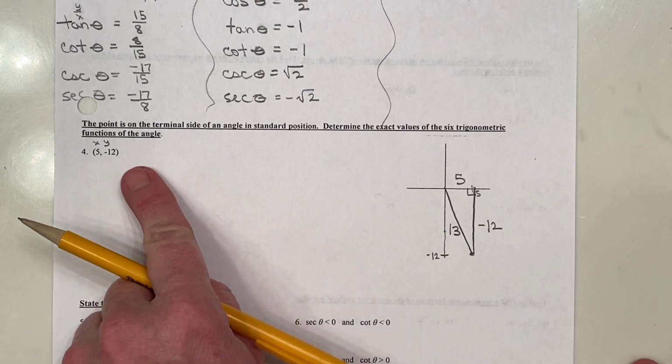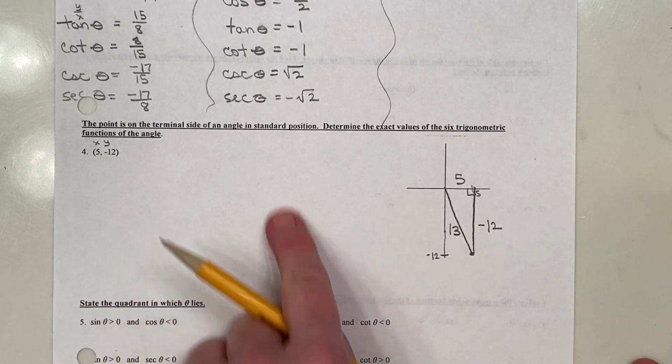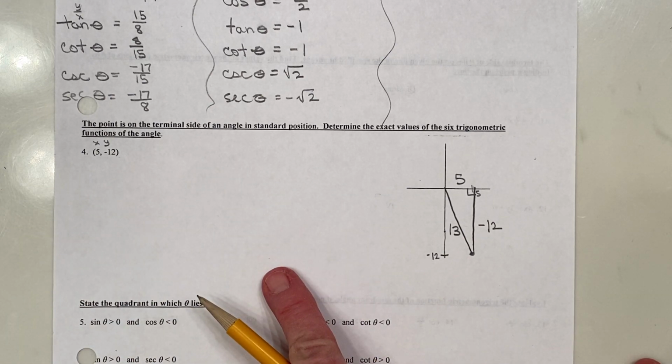All right, and then over here you can find the 6 trig values. I don't think there's anything interesting here on this one. It's pretty straightforward.